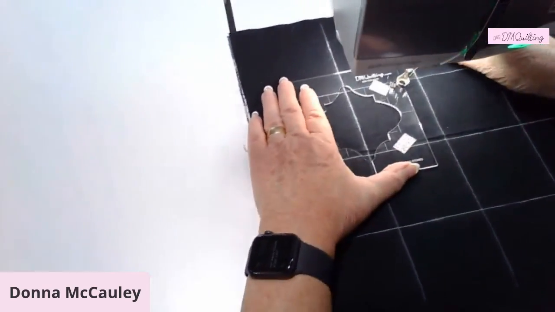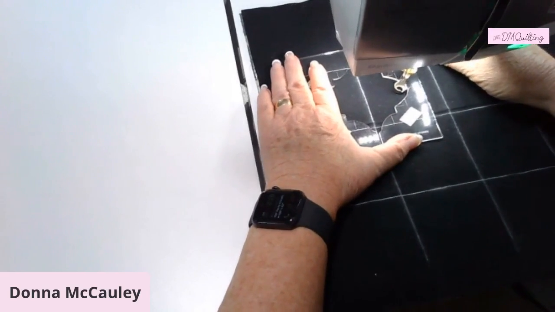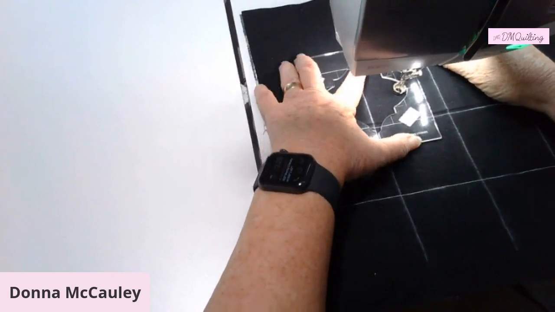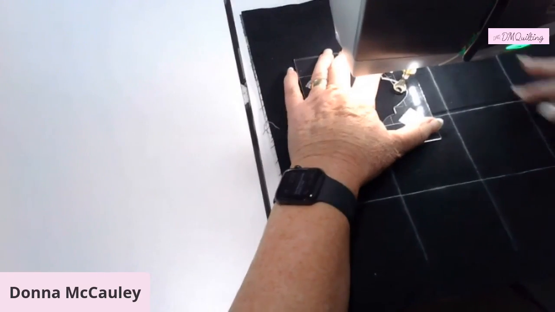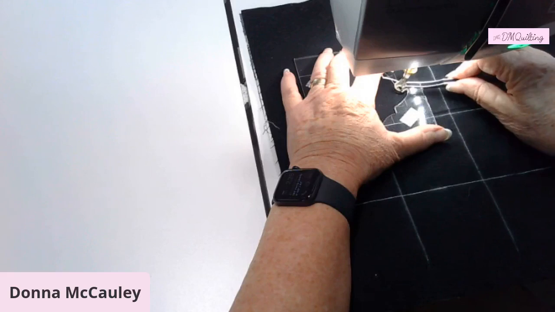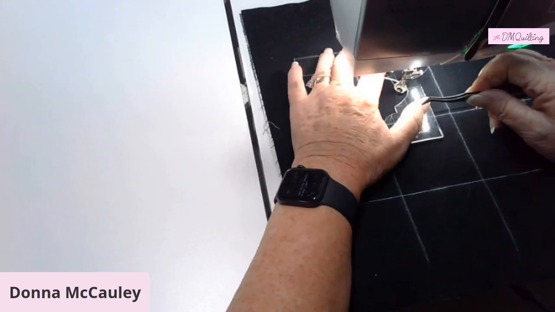So for this, I will start over at this side, which is my center, so that we can travel all the way around the template and come back over to here.